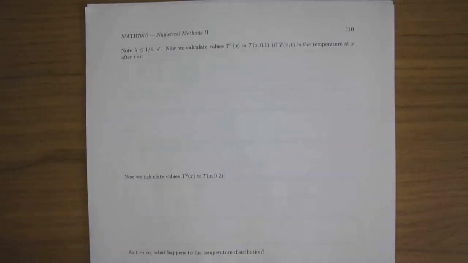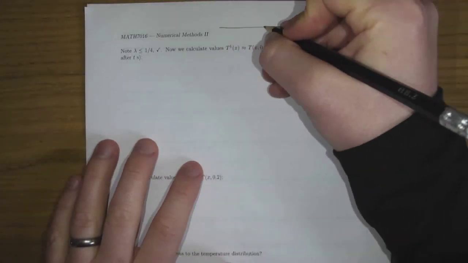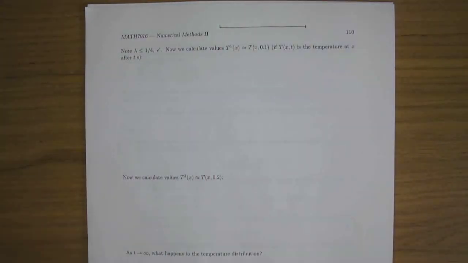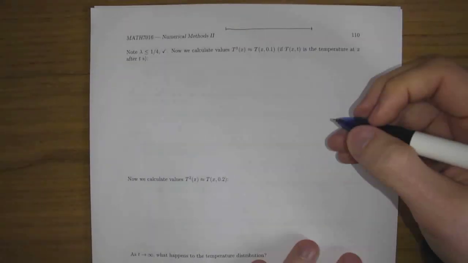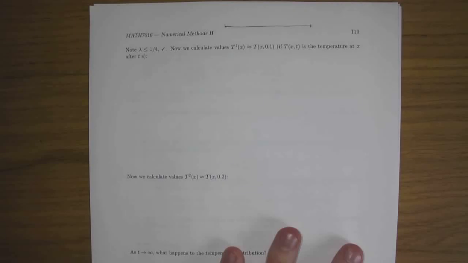So let's go. I'm going to do a number of them here. So I have initial temperatures. I'm going to have to pause here and go to the next video because the dog is on my lap.